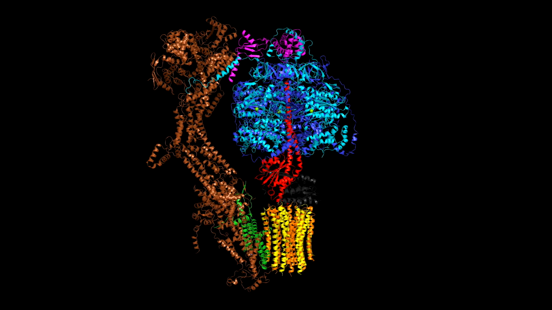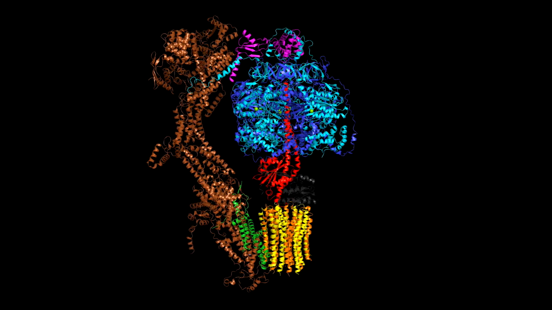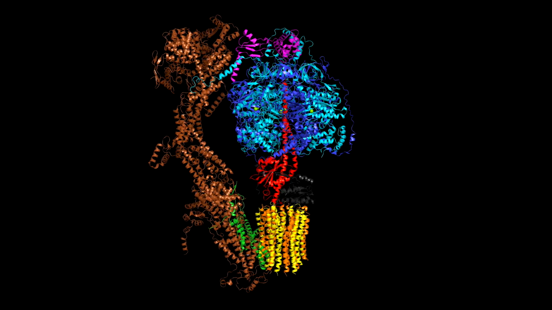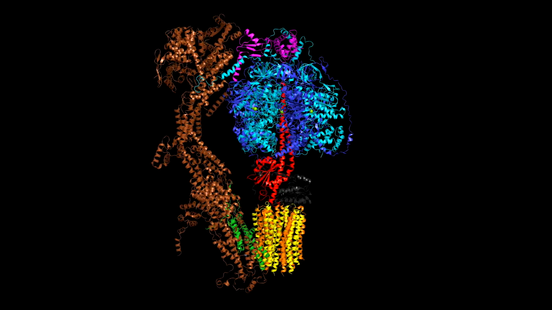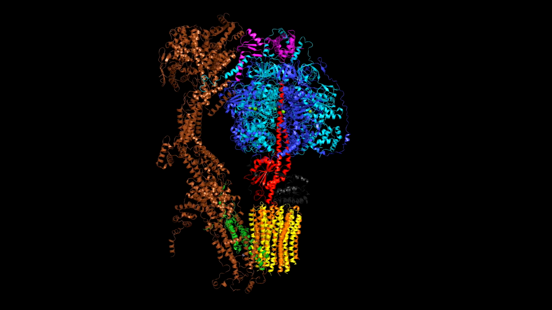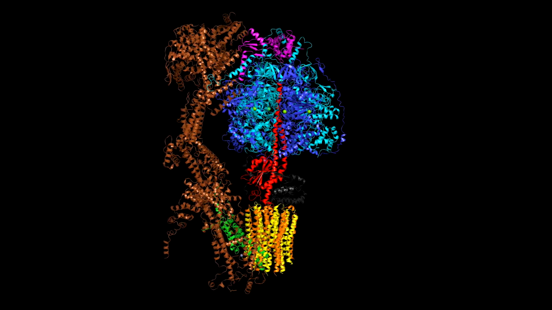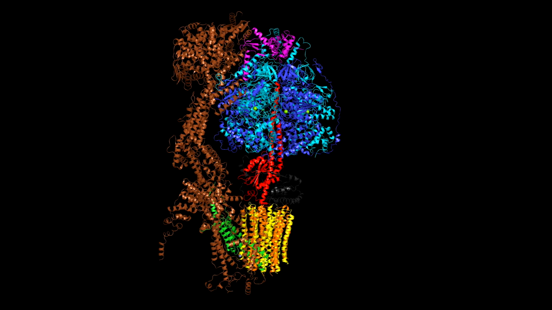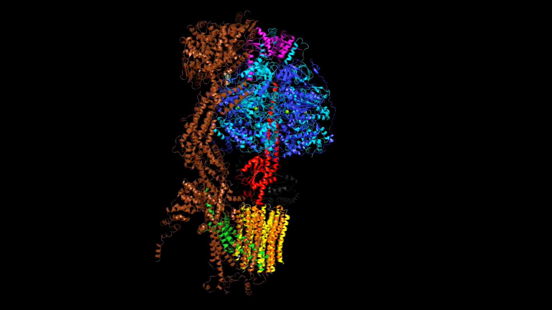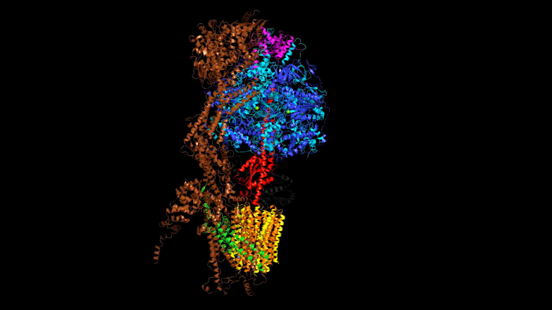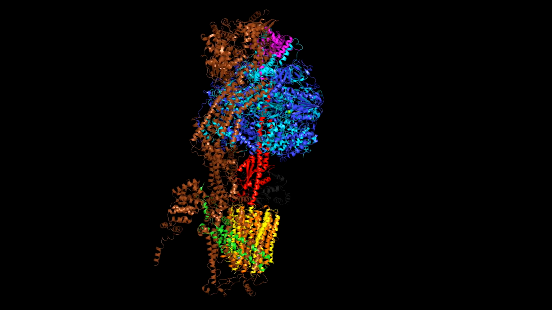ATP synthase is an integral membrane enzyme that catalyzes the synthesis of ATP from ADP and inorganic phosphate. More specifically, this enzyme uses the proton electrochemical gradient produced from the electron transport chain to allow protons to flow down their concentration gradient and power the phosphorylation of ADP.